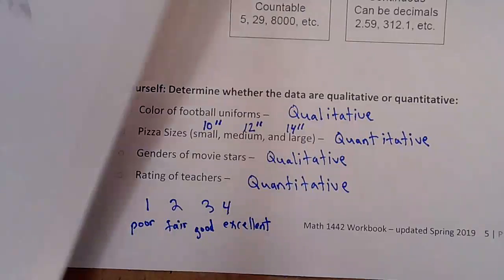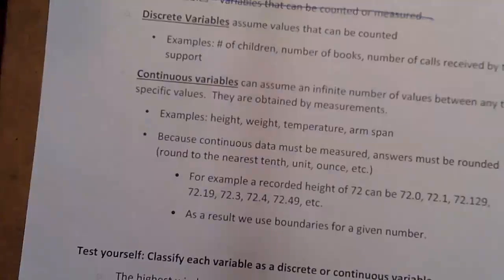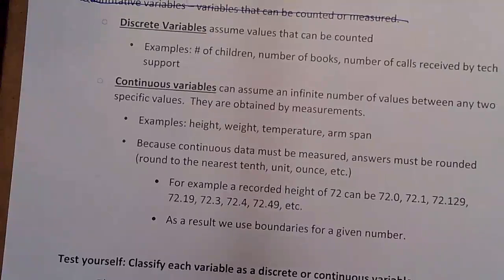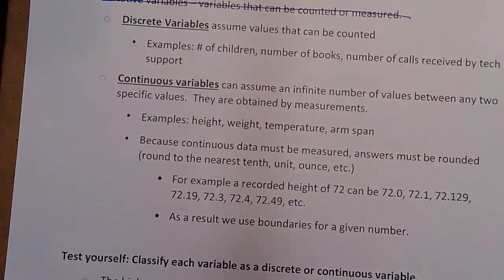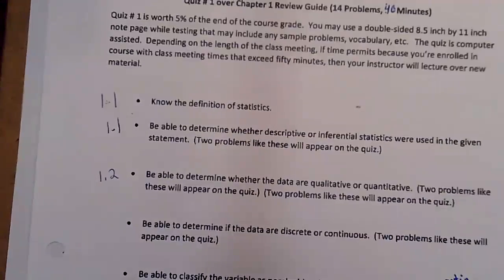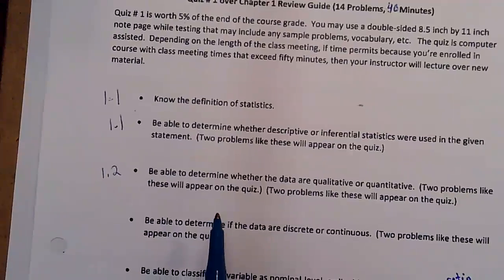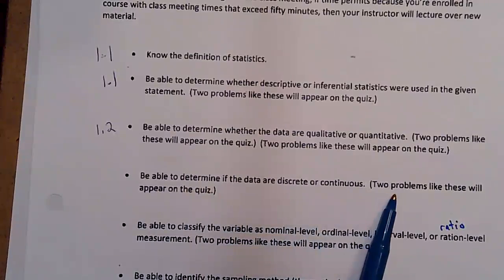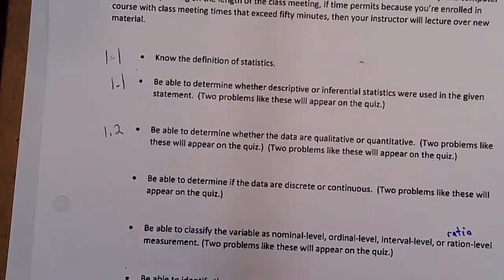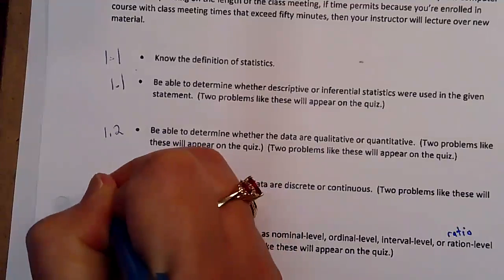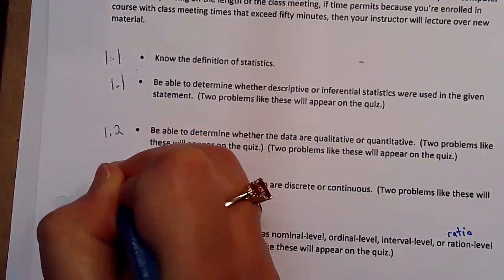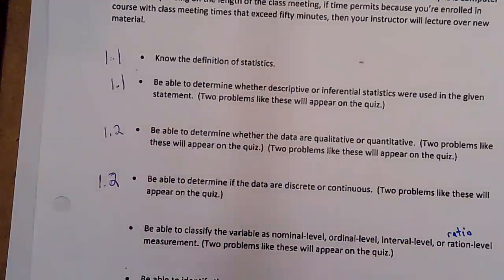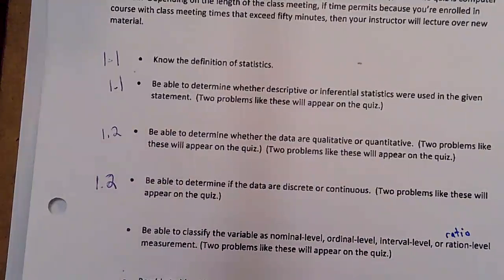Next page. Okay, so now discrete or continuous. If I go back to the quiz study guide here, it does say, be able to determine if the data are discrete or continuous. You'll have 2 problems like these that will appear on your quiz. So this is still 1.2. This is discrete or continuous, okay?